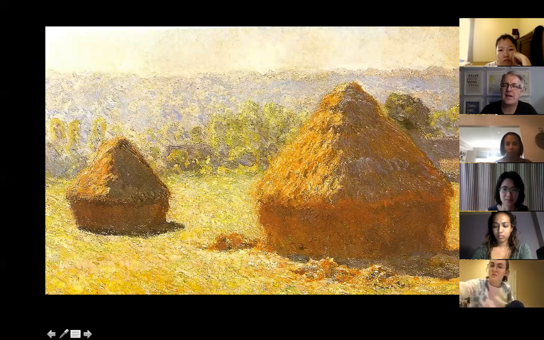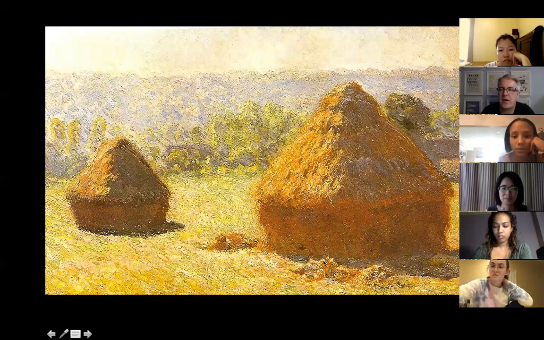Can anyone guess? And let me just clarify that. These are all things we're going to be really intensively looking at as we're making our paintings. But this is all shadow, right? This part of the haystack is all in shadow.